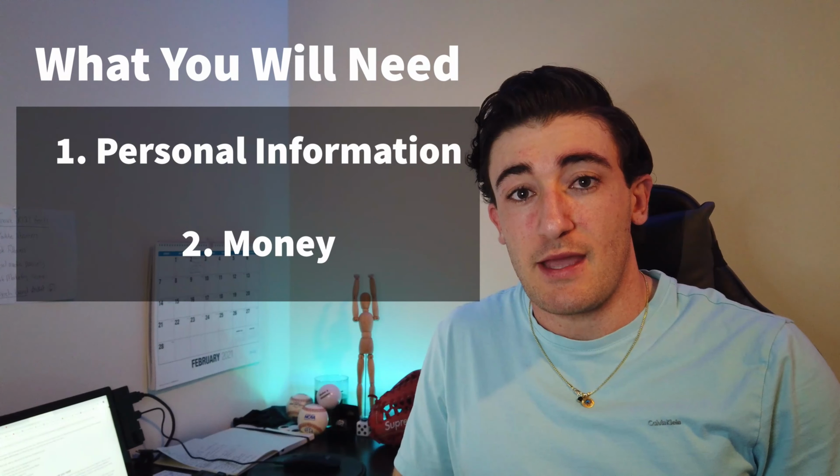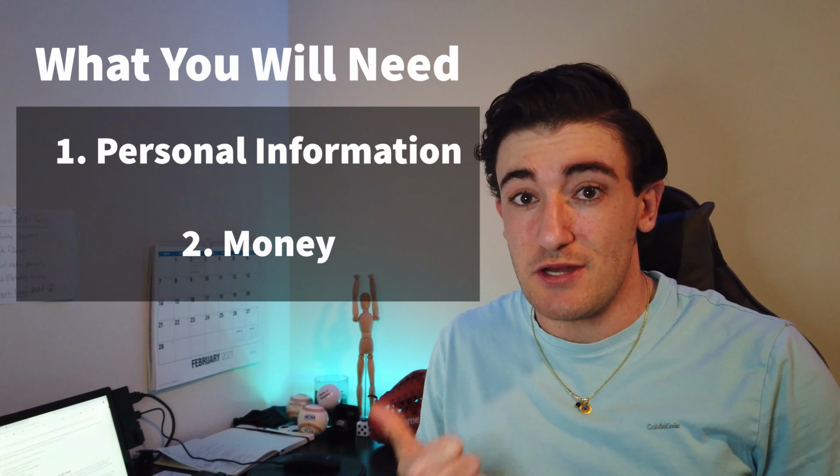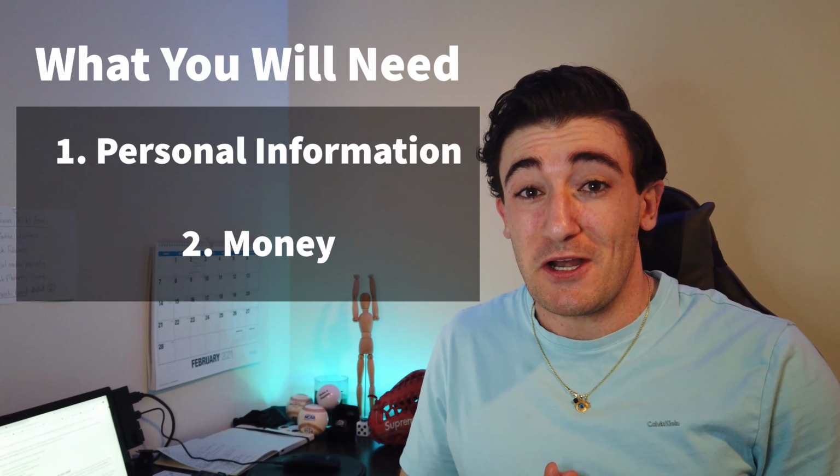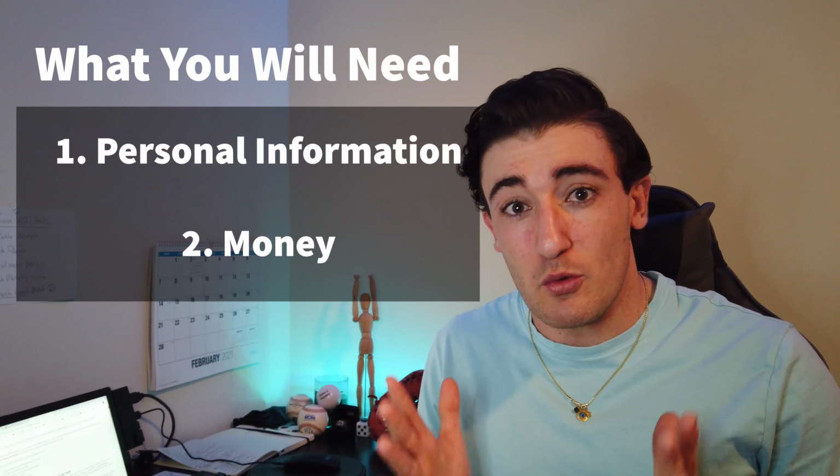So there's two main things you're going to need when opening up your first investment account, and that is your personal information like your name, address, and social security number, as well as money. So you're going to need to have a bank account and money that you're willing to invest. Now that we have all the things we need to open up this investment account, let's get to it.